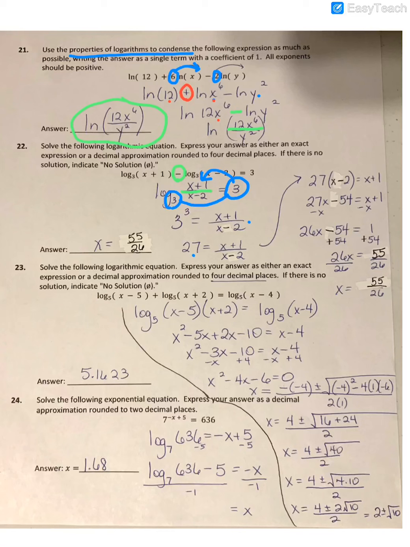And then I wanted to get rid of this fraction. So the way we get rid of a fraction is we multiply both sides by whatever's in the bottom. And so that canceled it there. That left me with 27 times the x minus 2, which I then brought down as 27x minus 54. Since I have more than one term with x's, I need them together. So I subtracted x on both sides. That left me with 26x. And then I added 54 to both sides to get the numbers on the other side. So 1 plus 54 gave me 55. And then when I divided both sides by 26, I was left with 55 over 26.